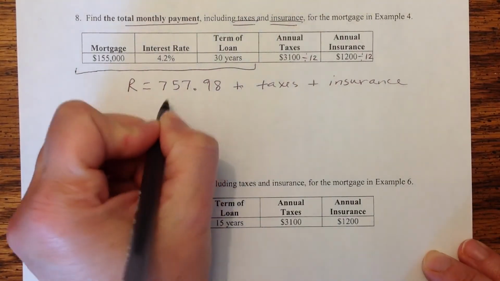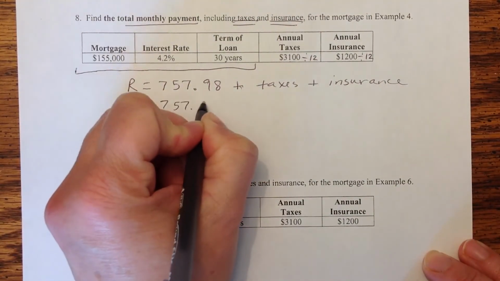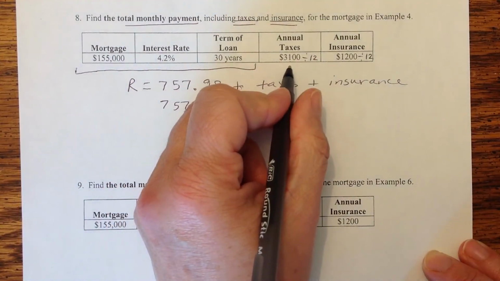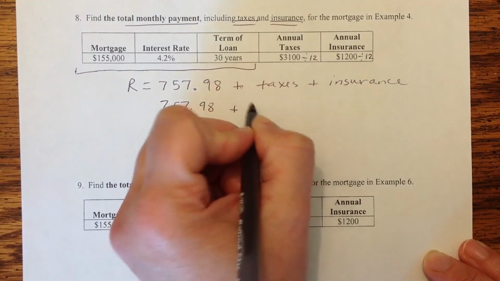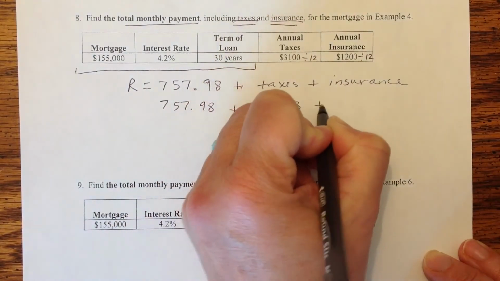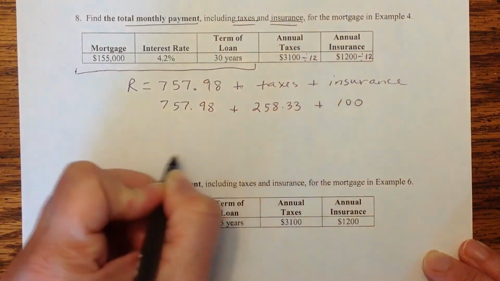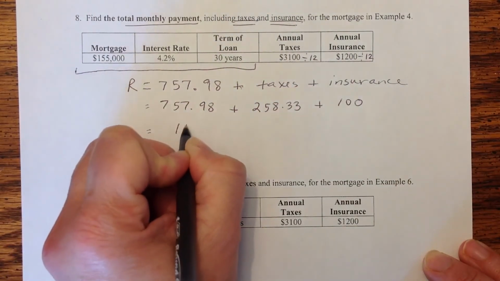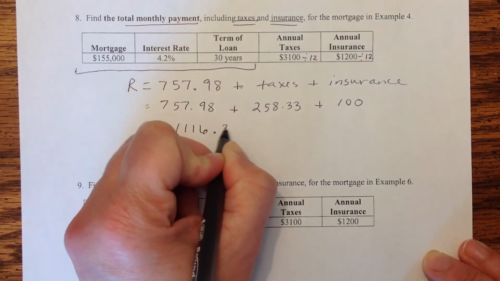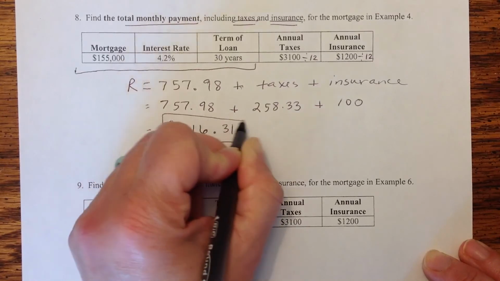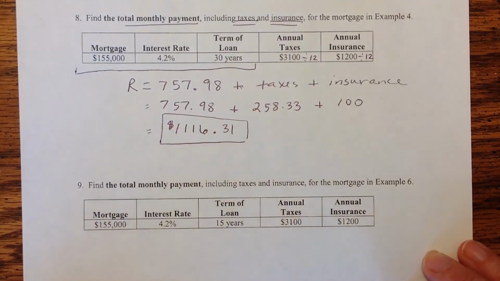So we're going to take $757.98 plus, if you divide this by 12, you get $258.33 plus 100. So you add that together and you get $1,116.31 would be the total amount you pay every month, including taxes and insurance.